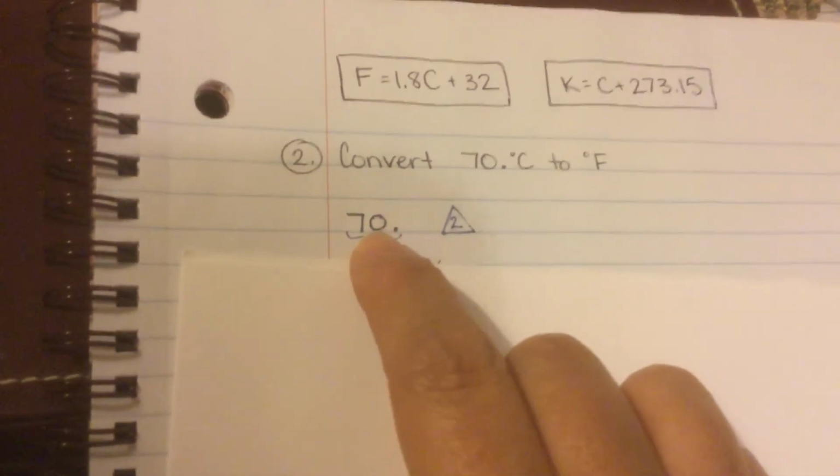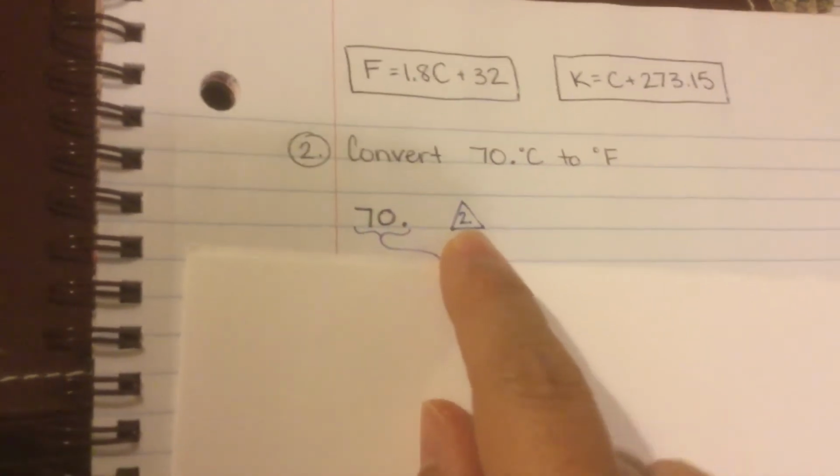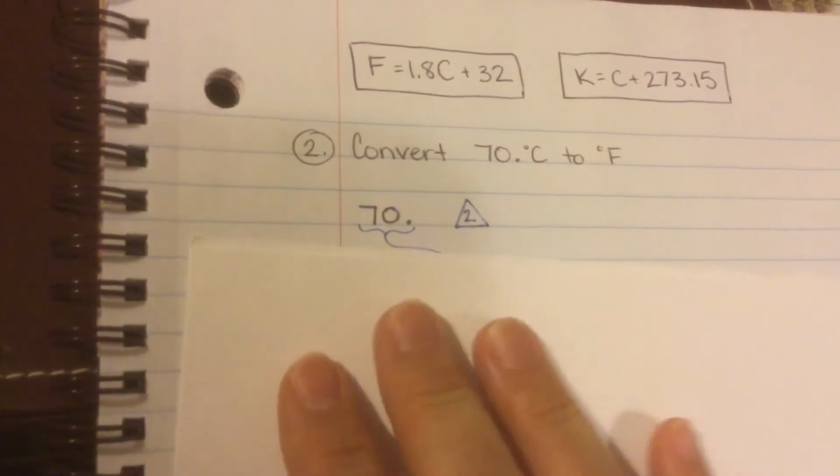So this is a trailing zero. It has a decimal, so it does count. So this is 2 significant figures, and we'll need that when we get to the end.